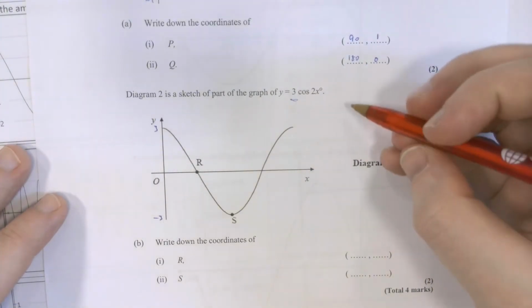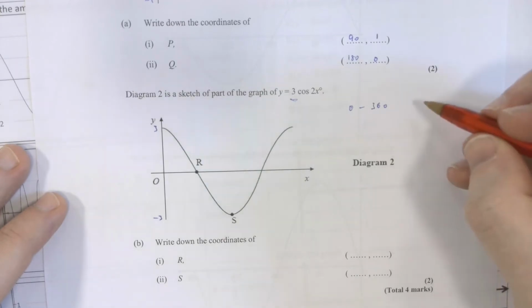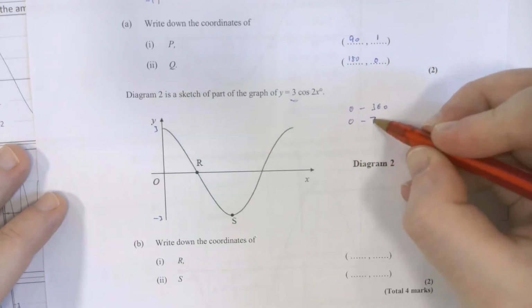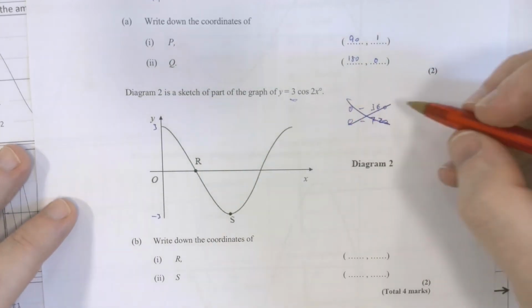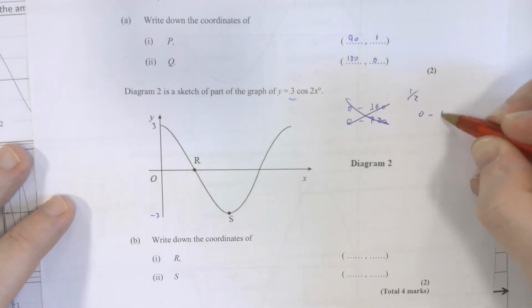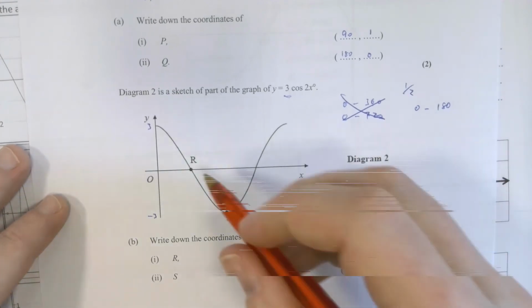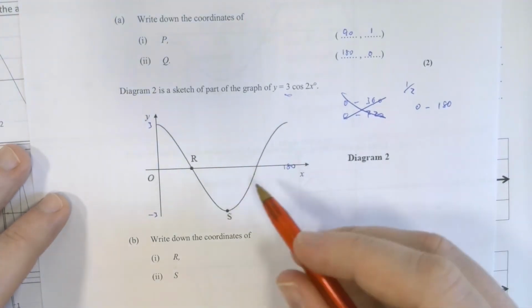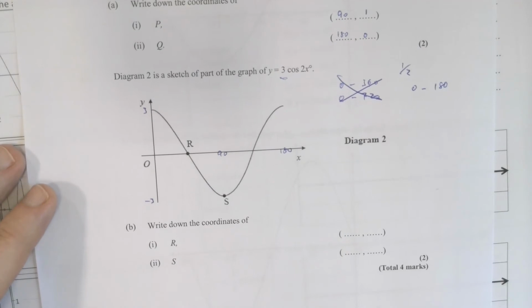Now, usually a trig graph ranges between 0 and 360. You might think that doubling x means that it ranges between 0 and 720. Not so. It is in fact halved in its range, from 0 to 180. That is what it is between. Okay? So, 0's there, 180 is here, meaning that halfway across is 90. That's going to help us with some of these questions.